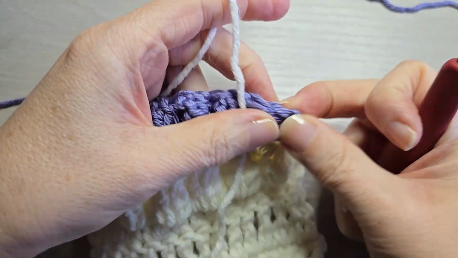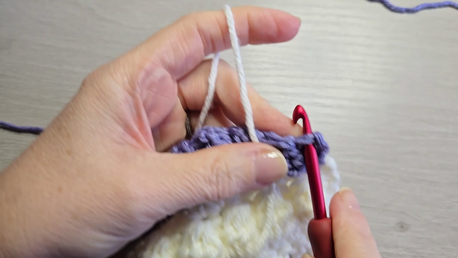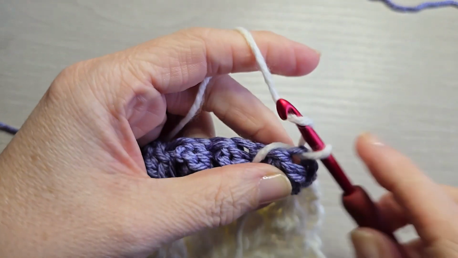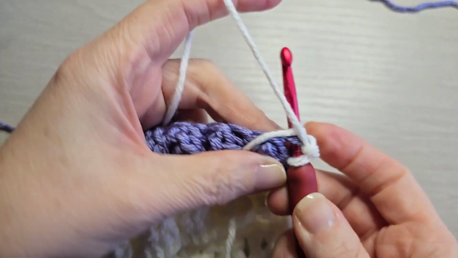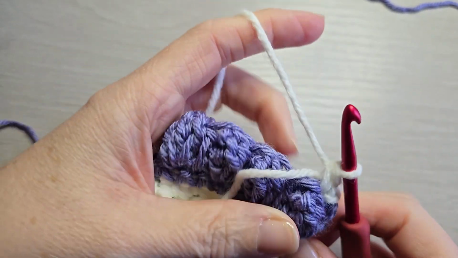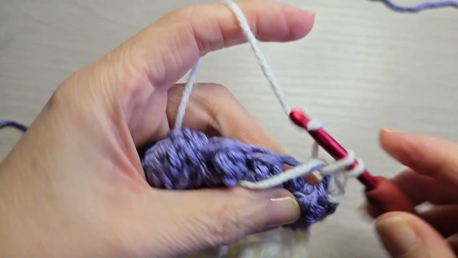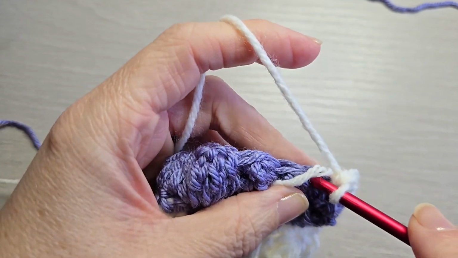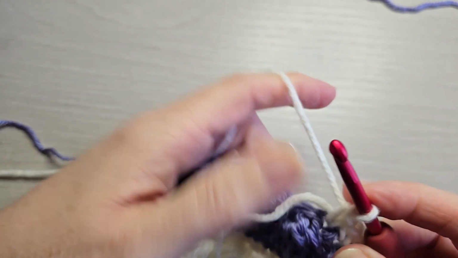I am actually going to lay a little bit of a foundation here. I'm going to use my white just so I have a little bit of a contrast color here. I'm going to add my white to my color. Just going to do a simple single crochet in each stitch across.